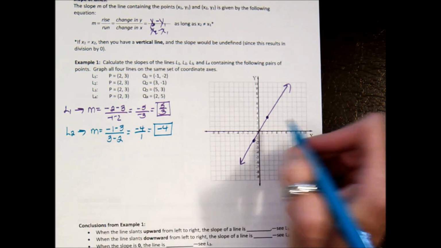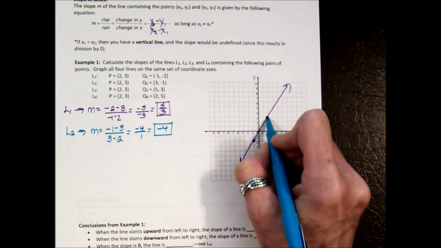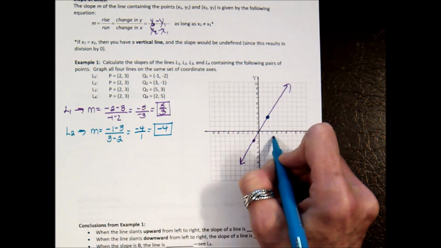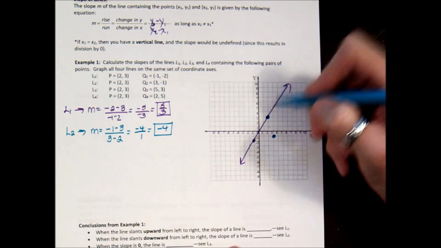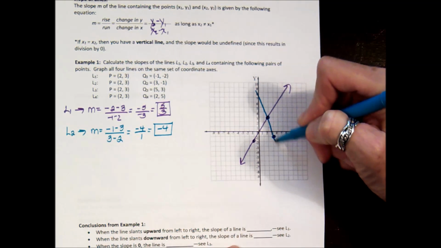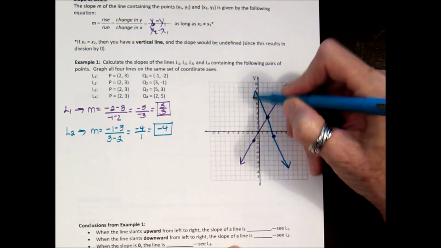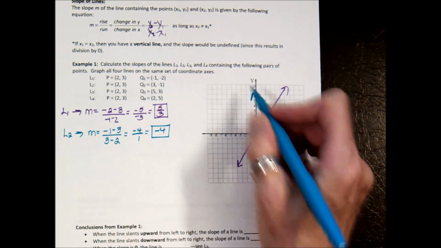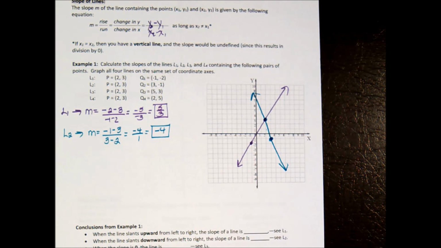So plotting the points, again, I have the point 2, 3, so it goes through that same point, and then I have the point 3, negative 1. And if you look at this line, whose slope is negative, you see that that slope is traveling downwards.